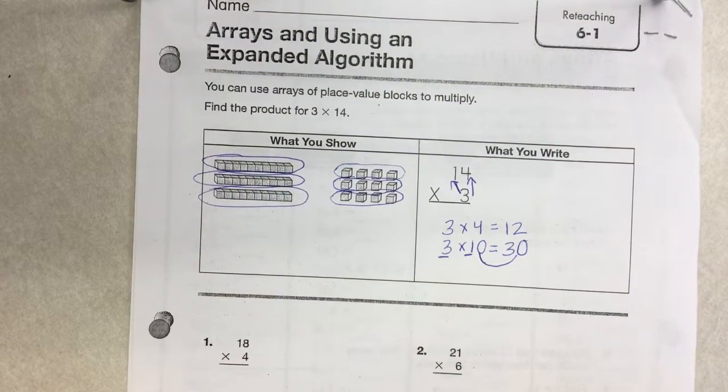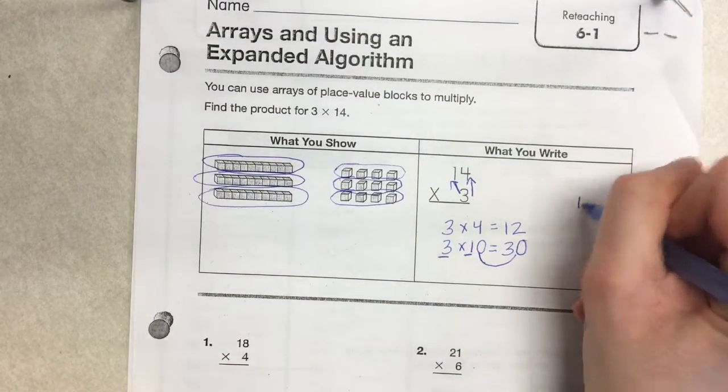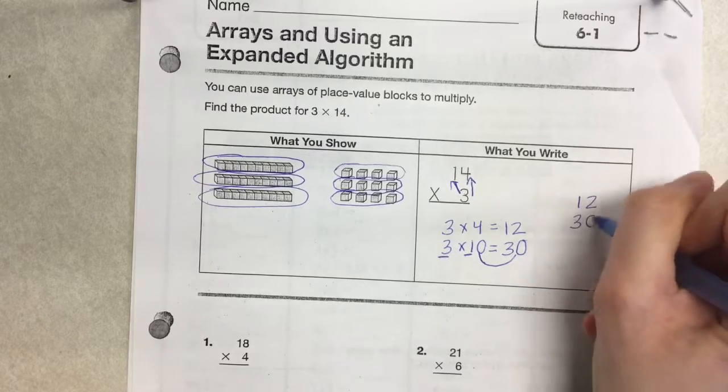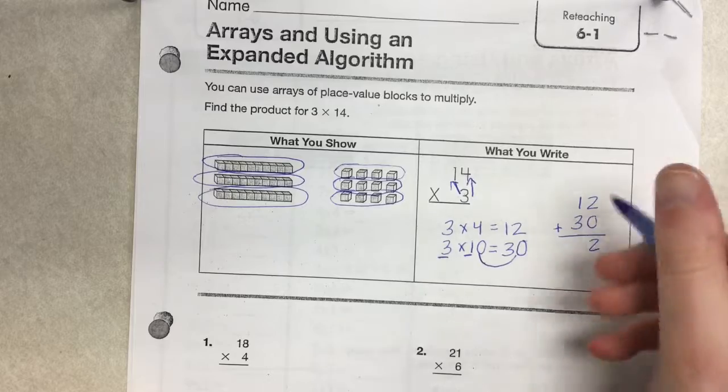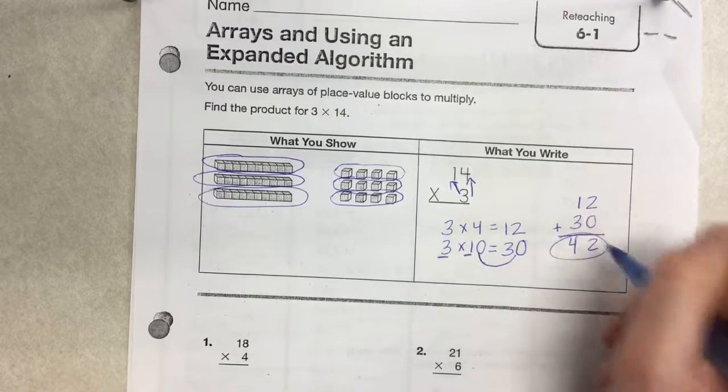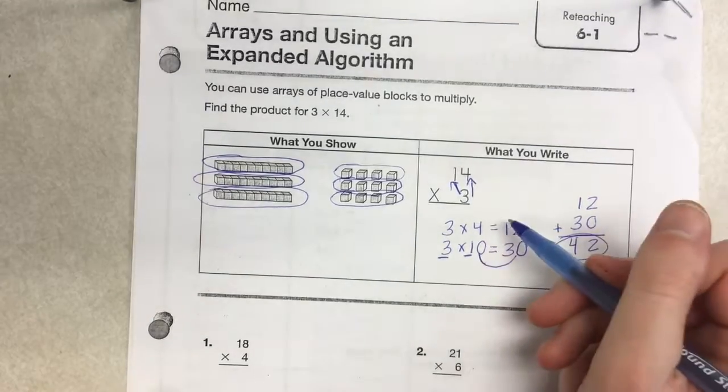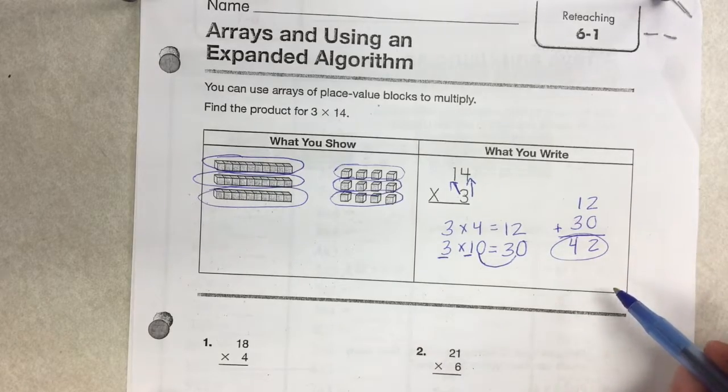Now we need to add them together to get our final answer. So I'm going to bring it up to the side, 12 and 30, we're adding. 2 plus 0 is 2, 1 plus 3 equals 4, and I get an answer of 42. So 14 times 3 equals 42.